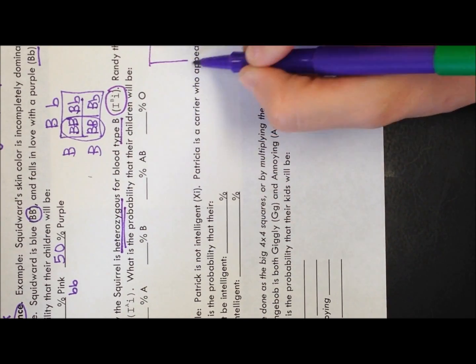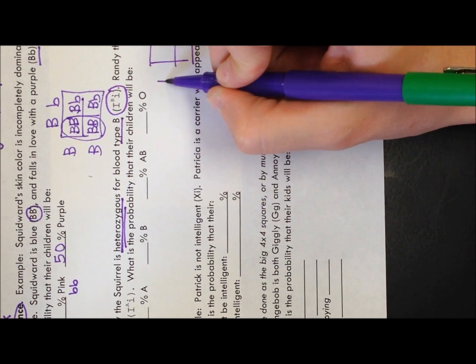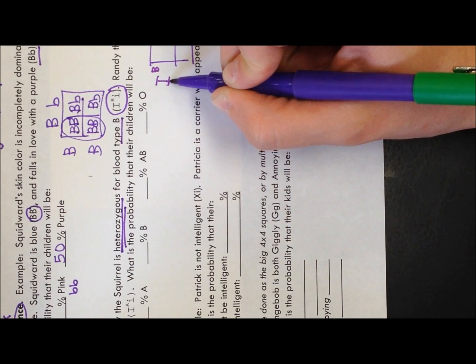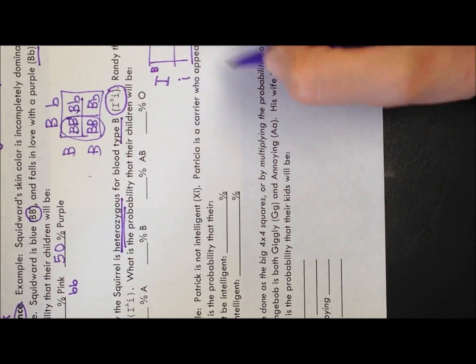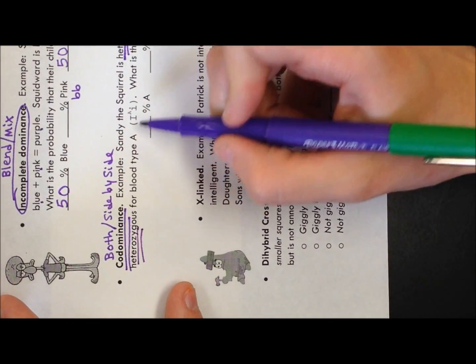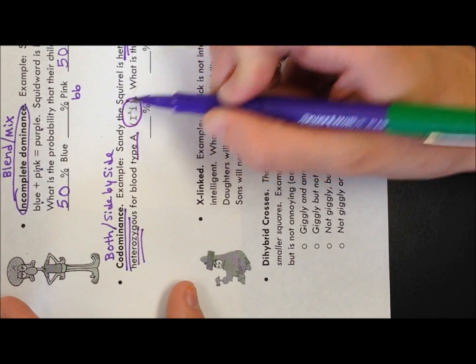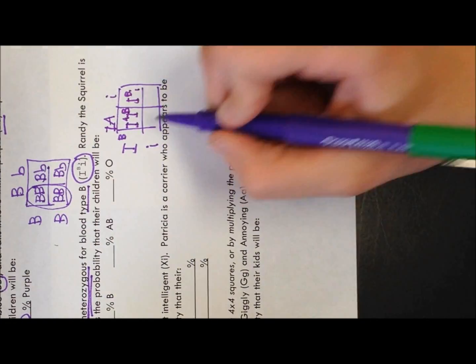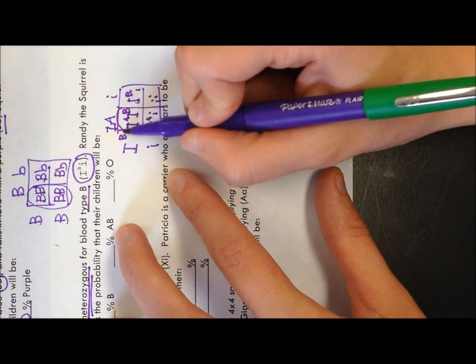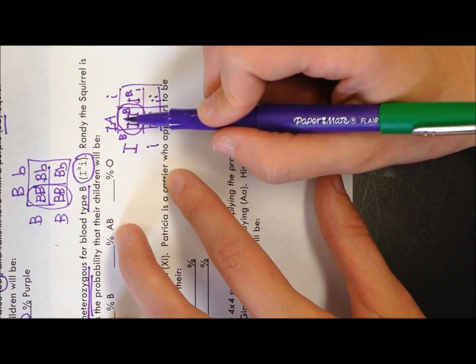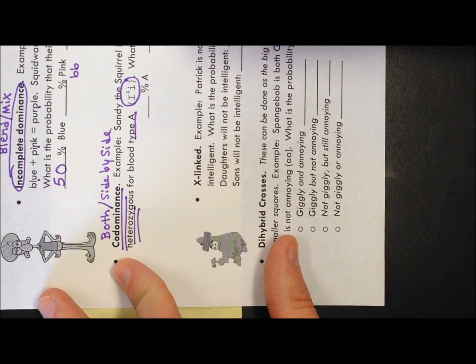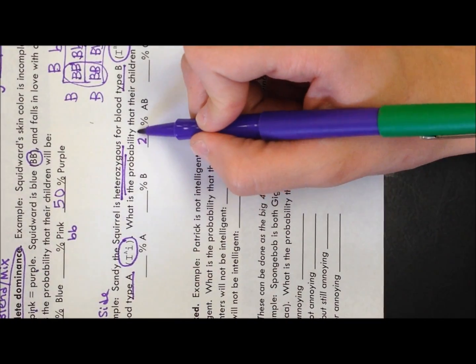So I'm going to draw my Punnett square, and she's I, the name tag, with a little b attached, and then this little i, which means no name tag at all. And then it tells us that Randy the squirrel is heterozygous for blood type A, and this is his genotype. So what I look at here, this one has two name tags. They say A, B. That tells me that 25% of our offspring are going to be type AB blood.